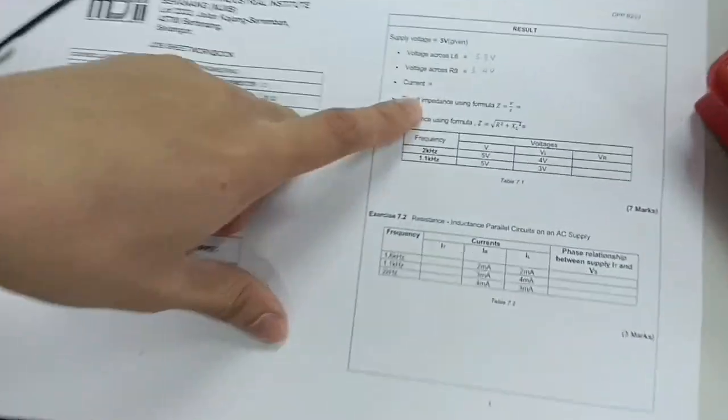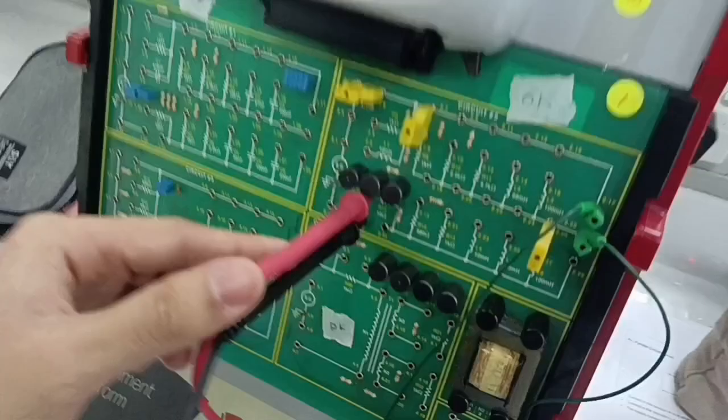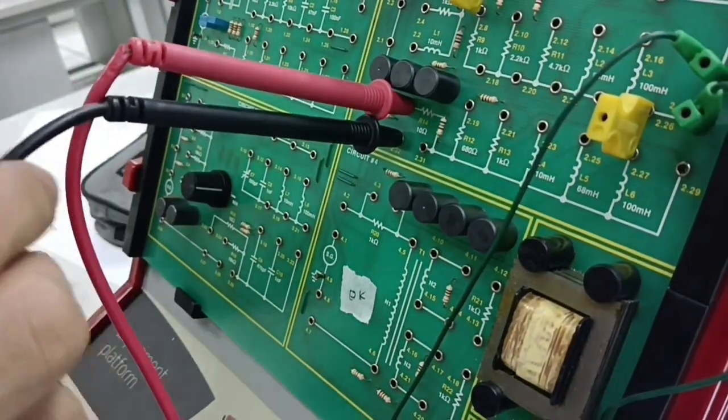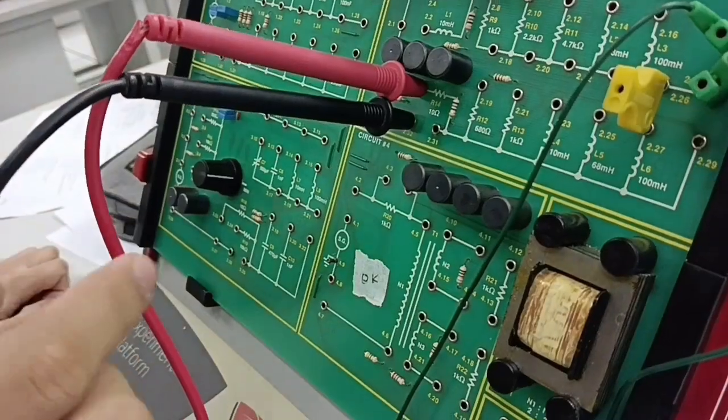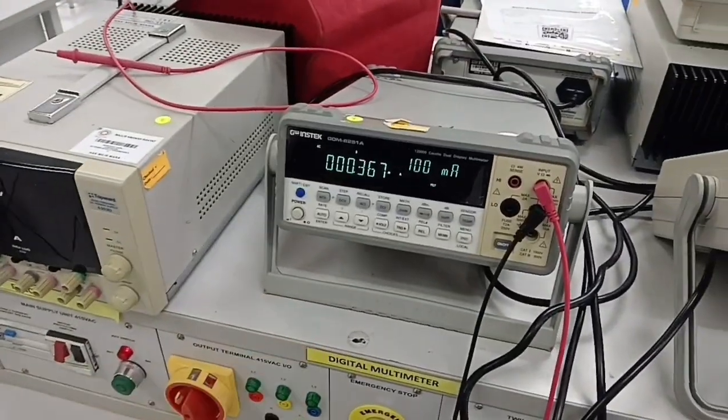Next we will search the current in the circuit. We will unplug the shorting link between 2.30 and 2.32 and we will connect the V lead at 2.30 and the COM lead at 2.32. Then the multimeter will show you 0.4 ampere.